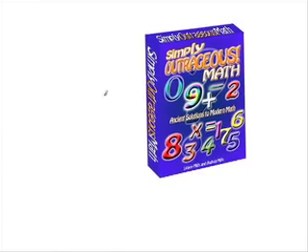Welcome to another Simply Outrageous Math lesson, and today we're going to learn how to square any two-digit number. The first number we're going to work with today is the number 13. So we will look at 13 squared. We want to look for the next tens unit.